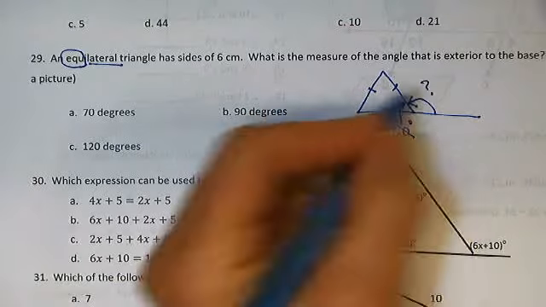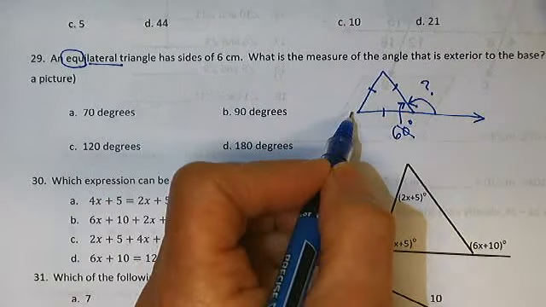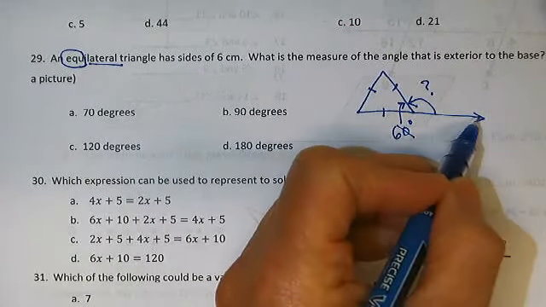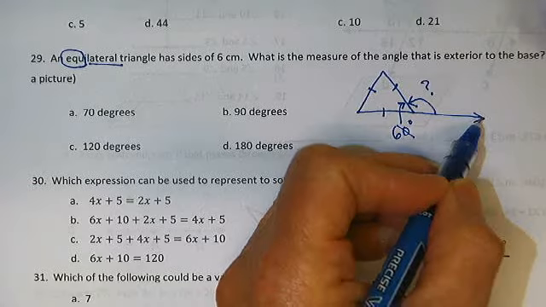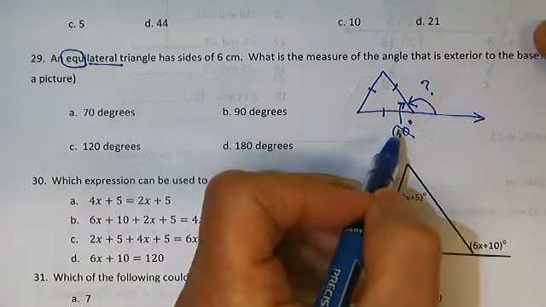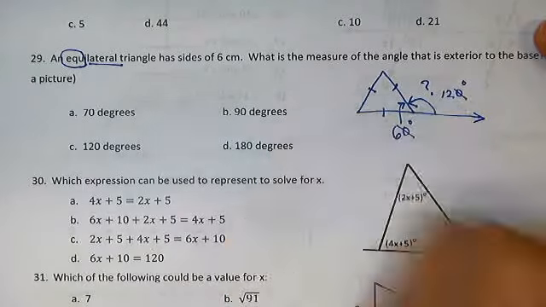What is this angle? We have a straight line. This angle plus this angle make a linear pair. They add to 180 degrees. So 60 plus 120 has to be equal to 180.